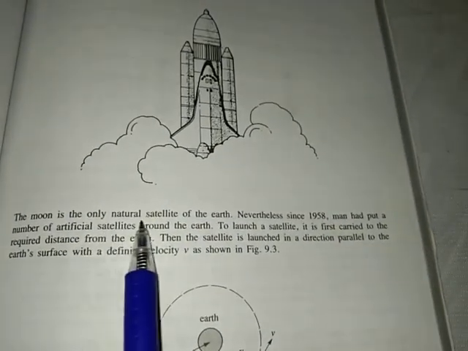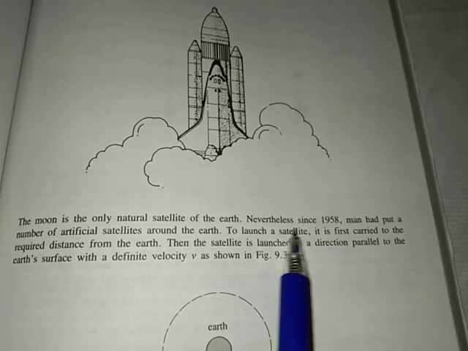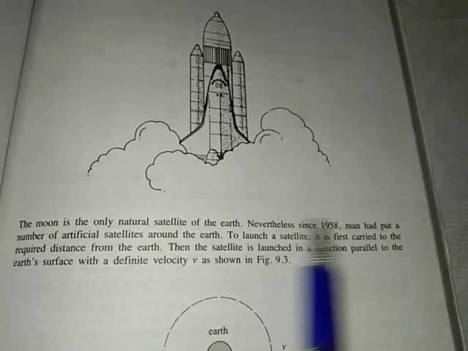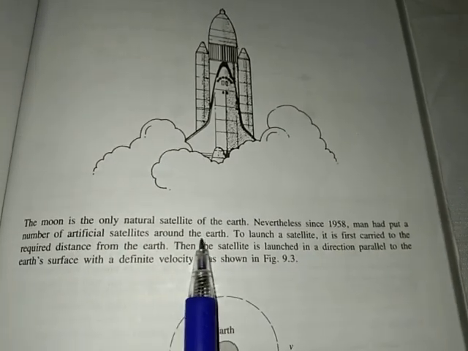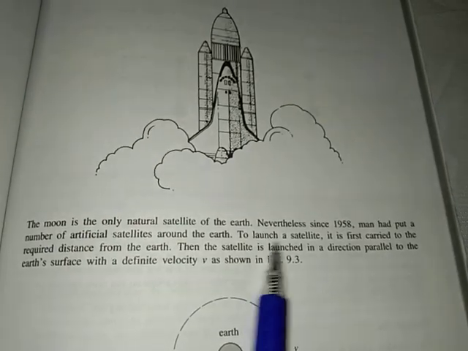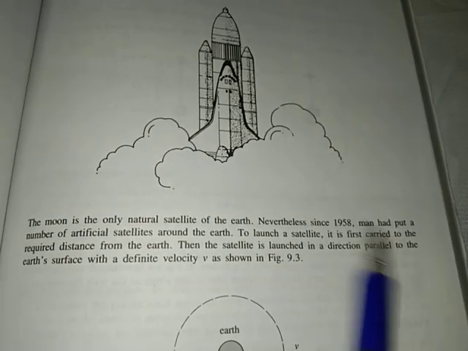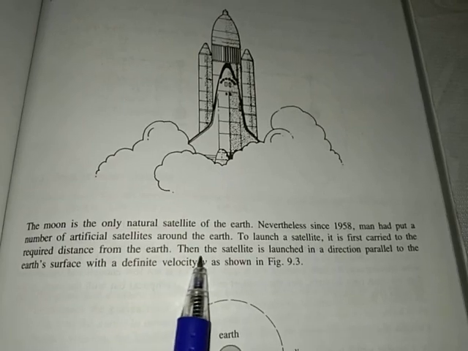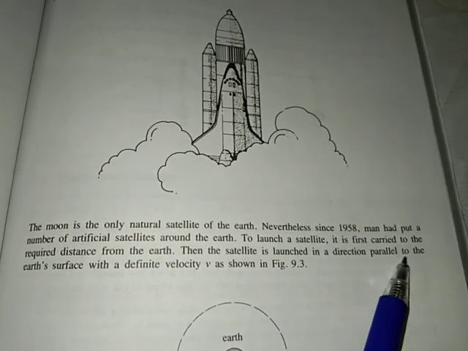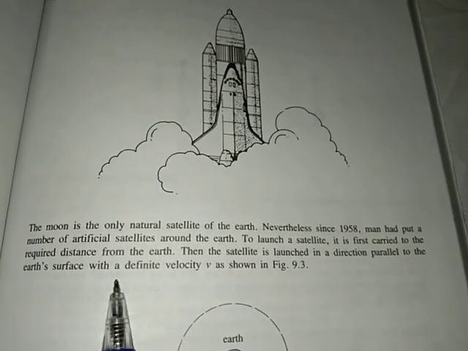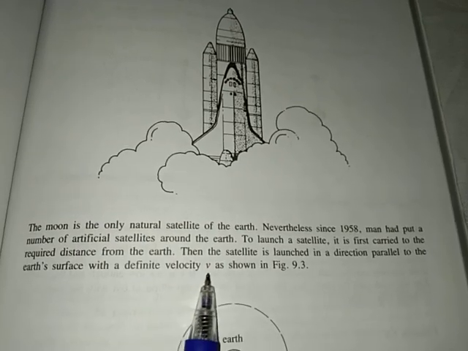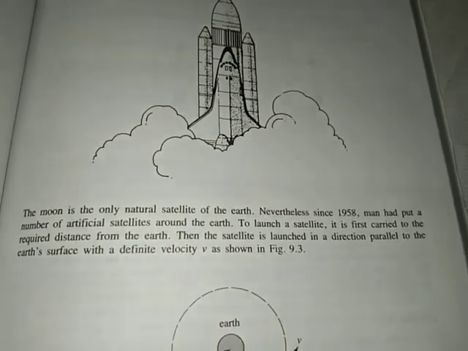The Moon is the only natural satellite of the Earth. Nevertheless, since 1958, man has put a number of artificial satellites around the Earth. To launch a satellite, it is first carried to the required distance from the Earth. Then the satellite is launched in a direction parallel to the Earth's surface with a definite velocity v, as shown in figure 9.3.